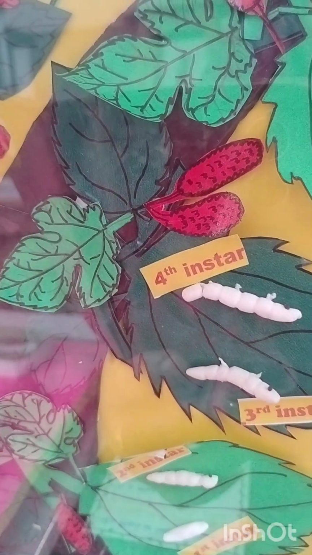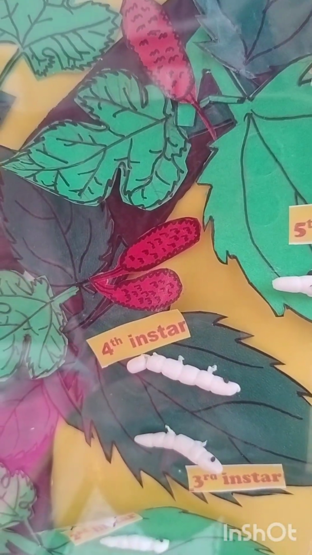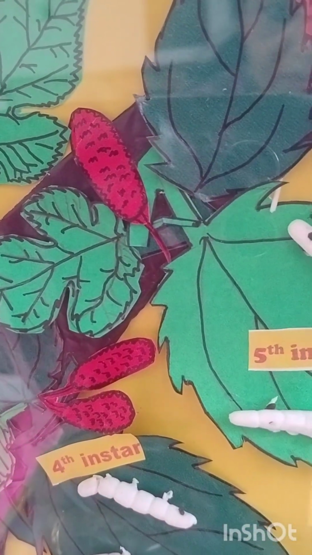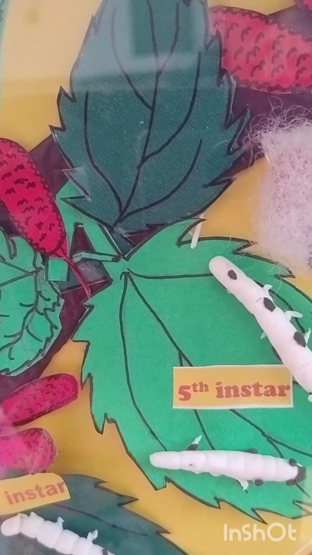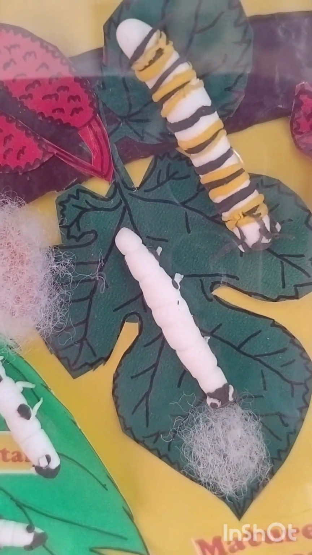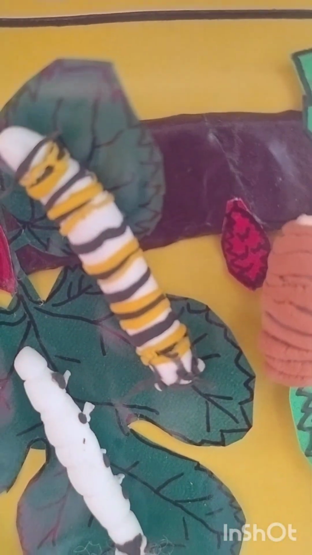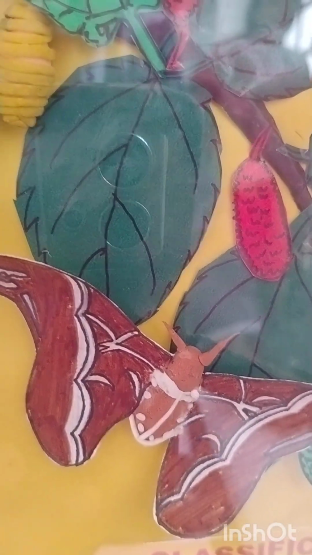First you can see the eggs, then larvae, first instar, second instar, third instar, fourth and fifth instar, then larvae. You can see the beautifully prepared larvae by the students. This is larvae, and now it has changed into cocoon, and then after some time it has changed into adult. So this is the adult worm.